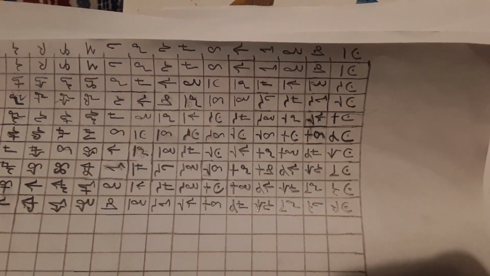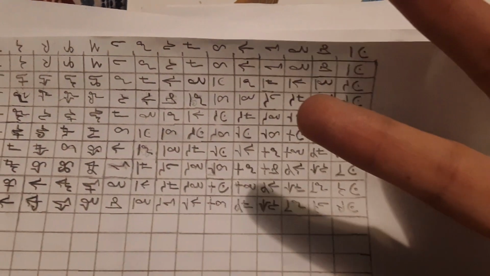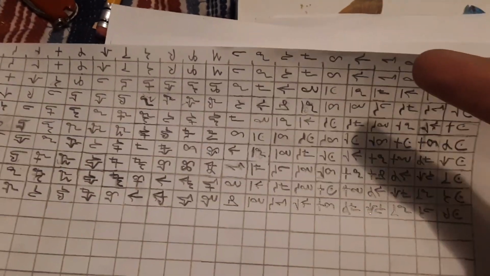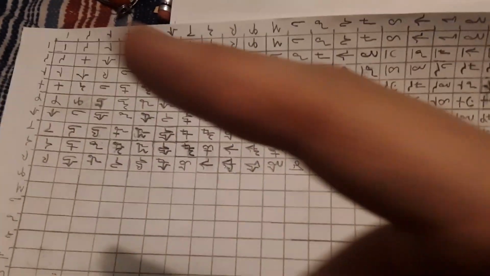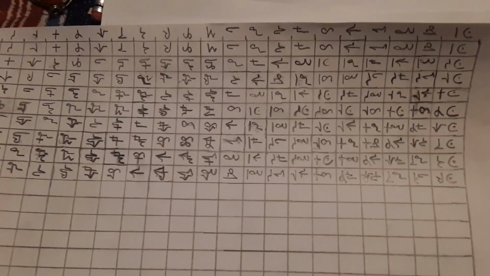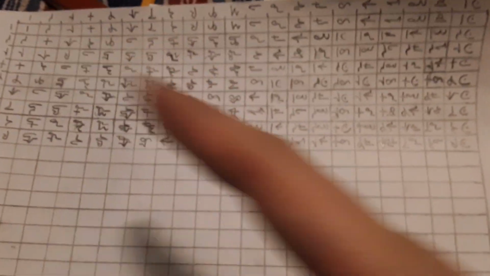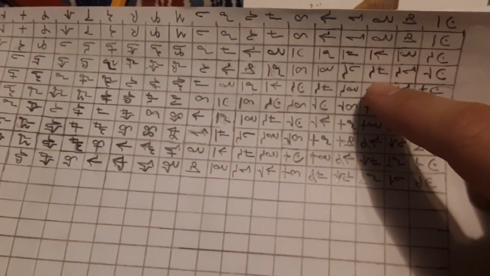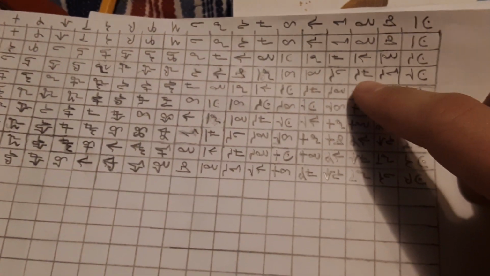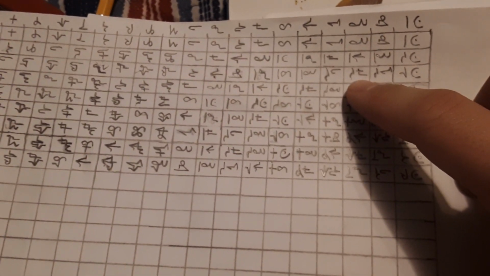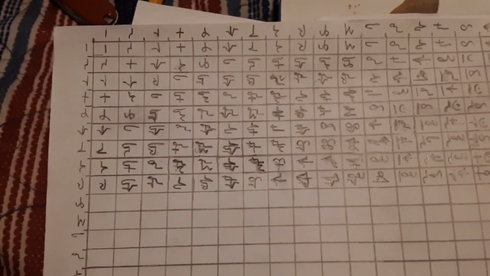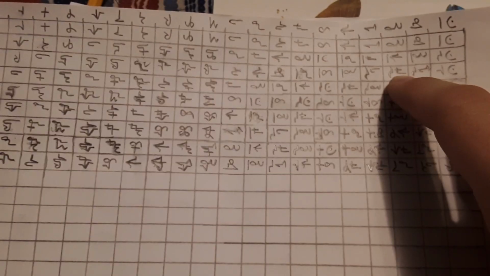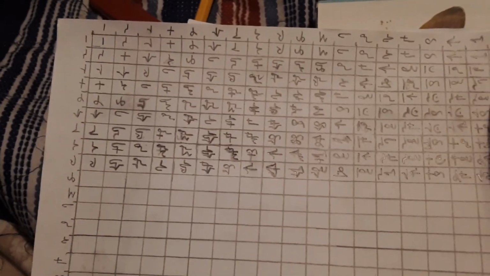It equals 168, which is exactly what 96 times 3 would be, I think. I'm pretty sure that's what it would be.